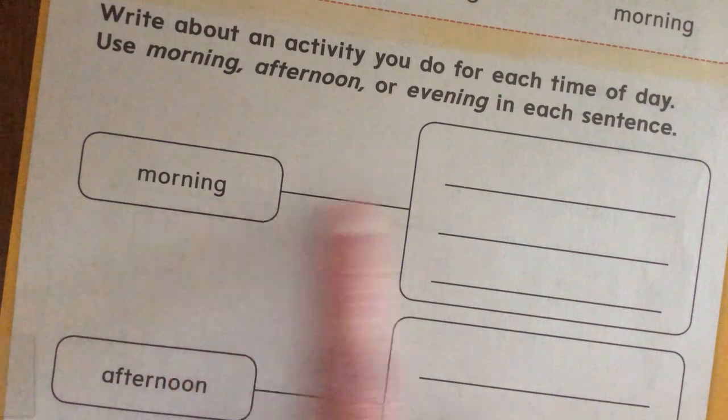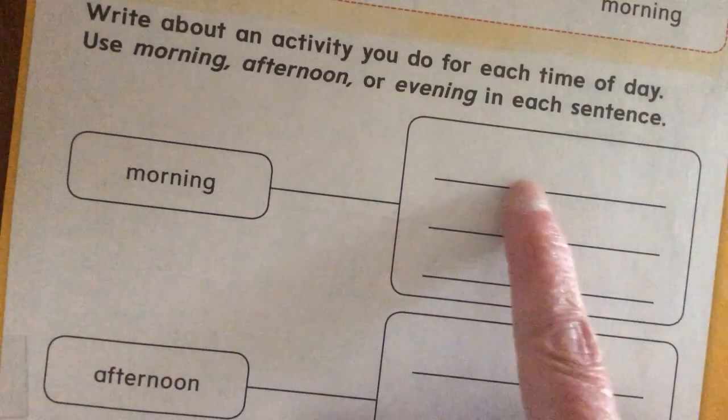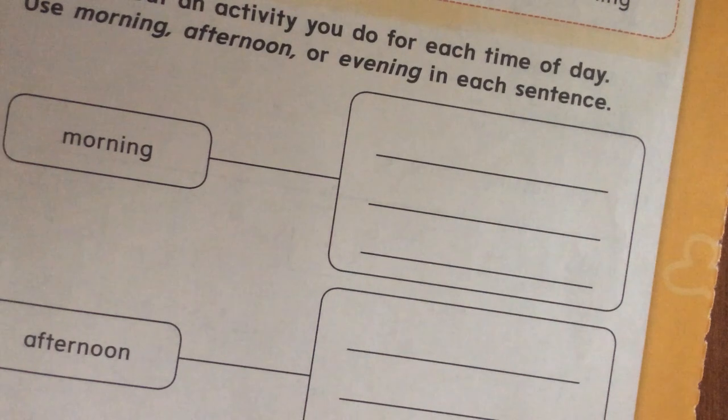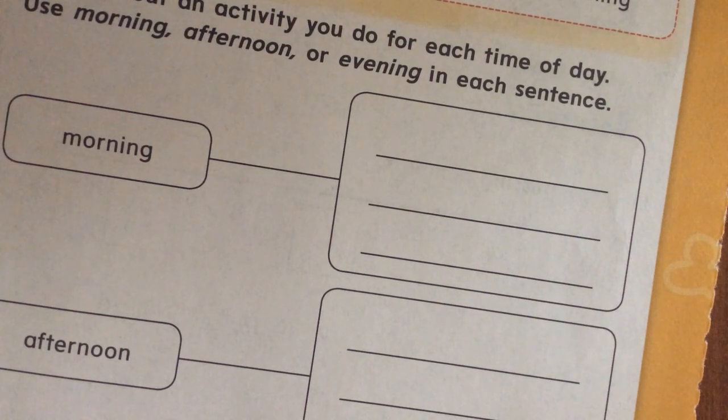So in the morning, you're going to write a sentence. You can say, in the morning, I eat breakfast. Or in the morning, I wake up. Or in the morning, I watch Mrs. Lunning's video. Okay, and then in the afternoon, same thing. In the afternoon, I play outside. Or in the afternoon, I watch TV, or whatever you do in the afternoon. And then in the evening, I eat dinner. Or in the evening, I watch TV. Or in the evening, I take a shower. Whatever it is you do.